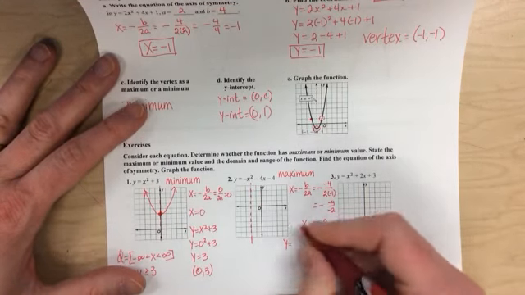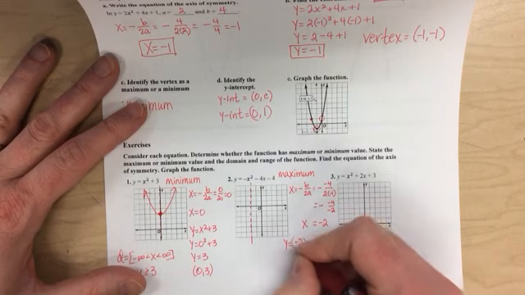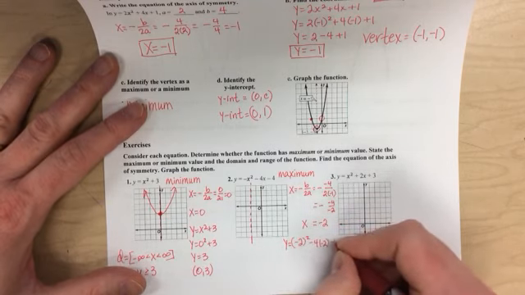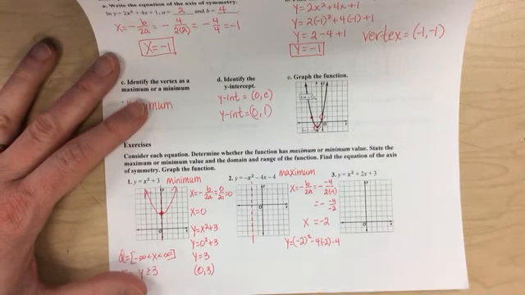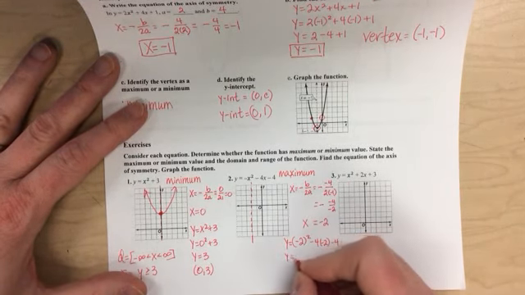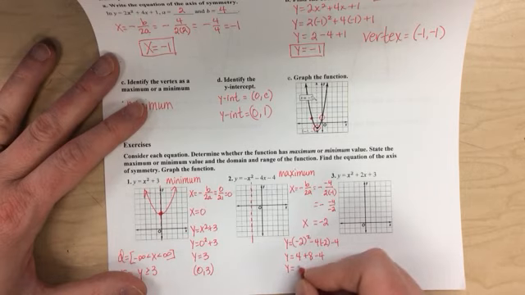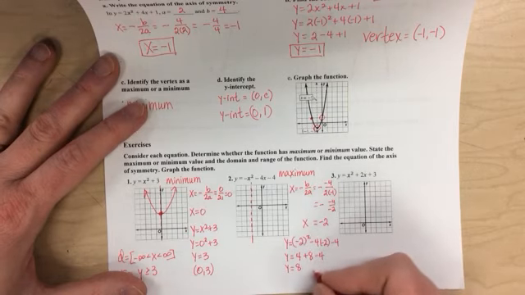So y equals negative 2 squared minus 4 times negative 2 minus 4. So we have 4 plus 8 minus 4. So y equals 4 plus 8 is 12 minus 4 is 8. So my vertex is (negative 2, 8).